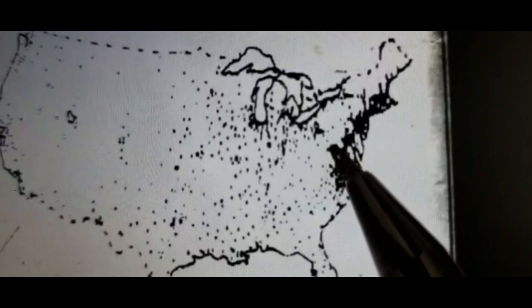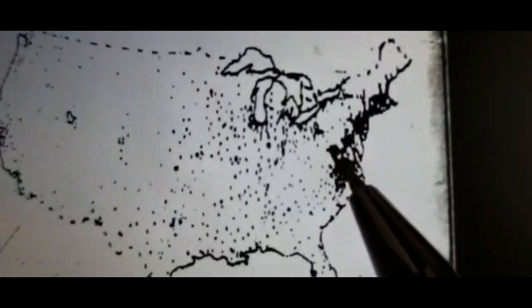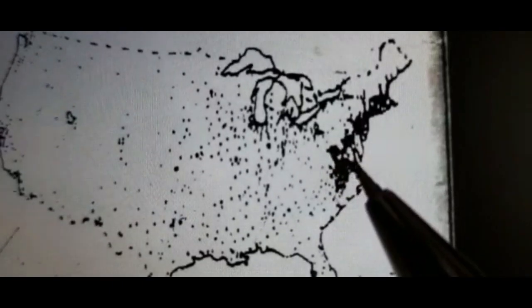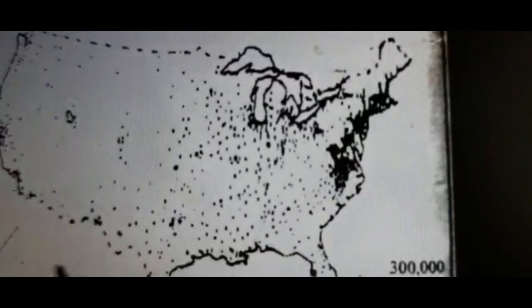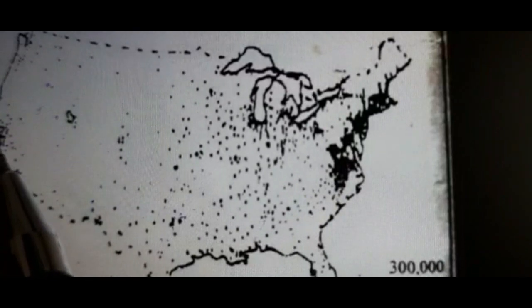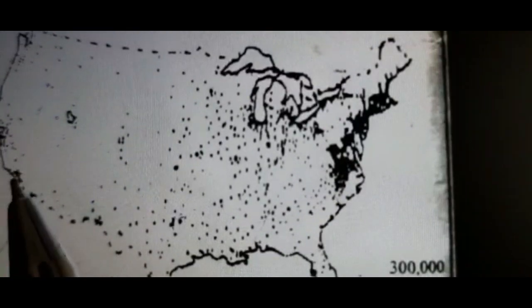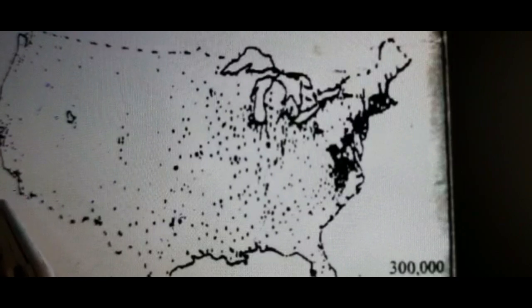It is the most populous city in USA, with 22 million people. It comes first. Then the second is Los Angeles, the second most populous city, in the California region. It has 18 million population.